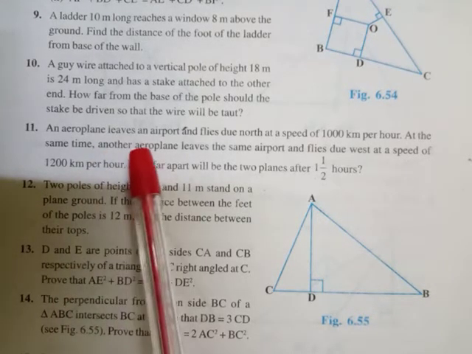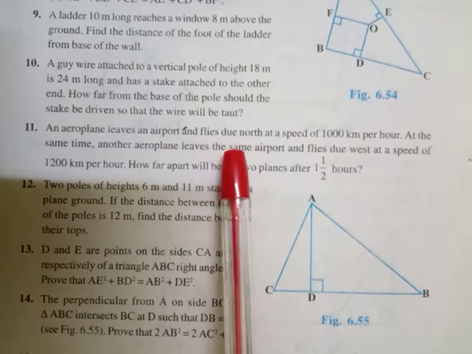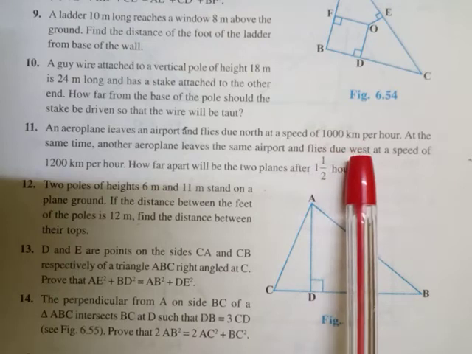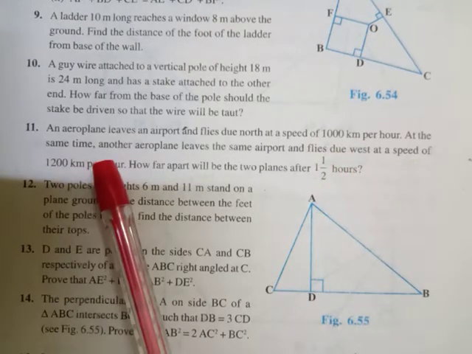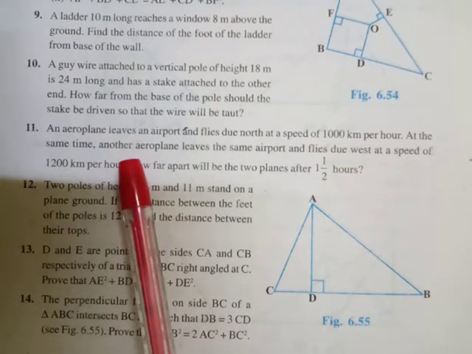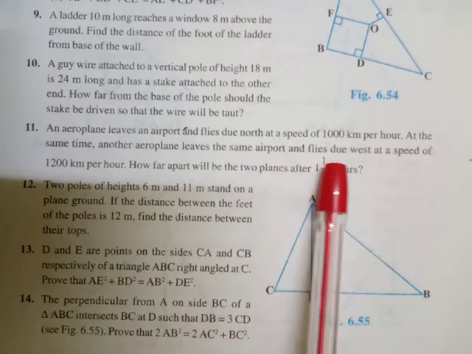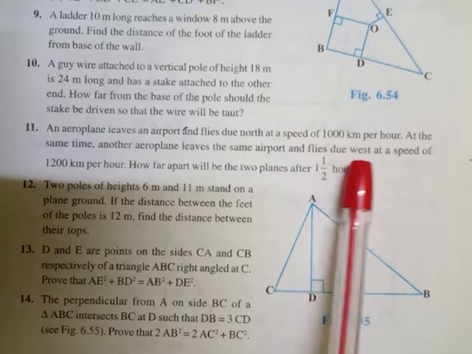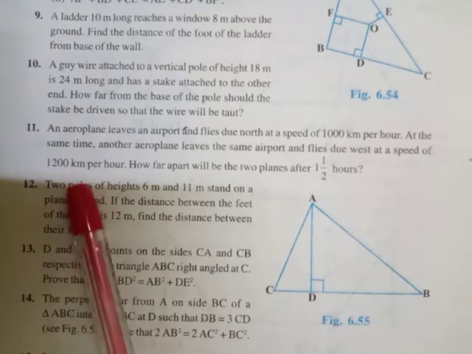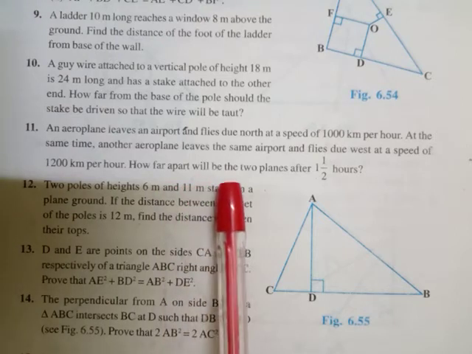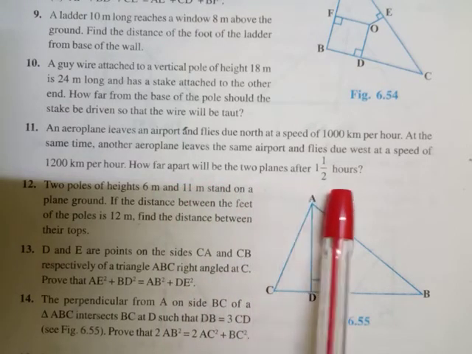An aeroplane leaves an airport and flies due north at a speed of 1000 km per hour. At the same time, another plane leaves the same airport and flies due west at a speed of 1200 km per hour. How far apart will be the two planes after 1.5 hours?